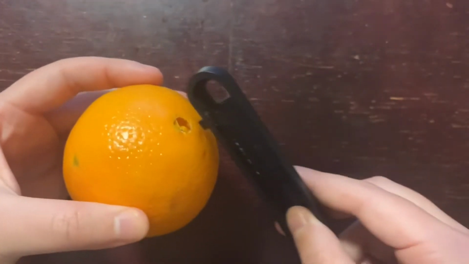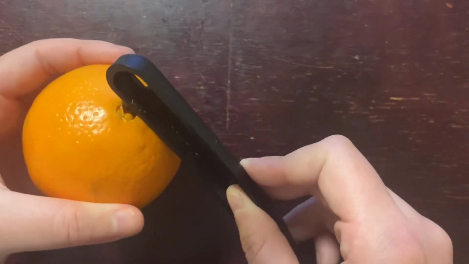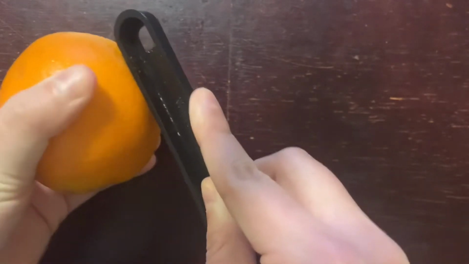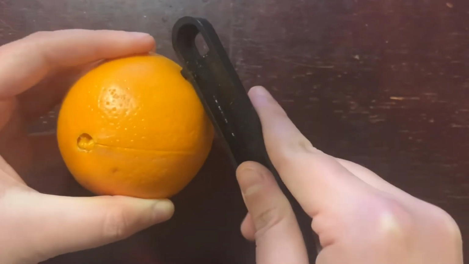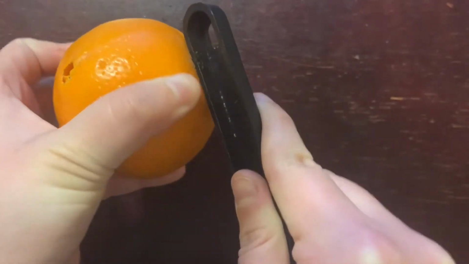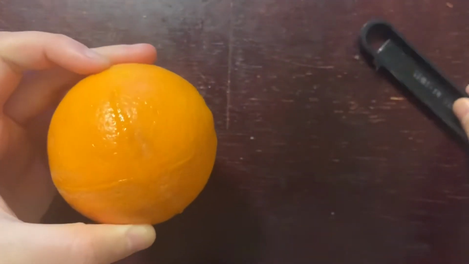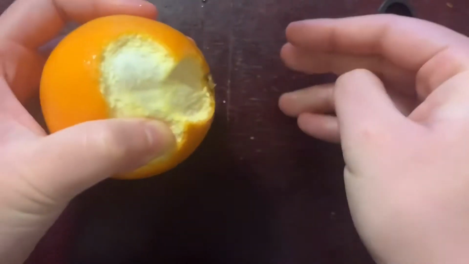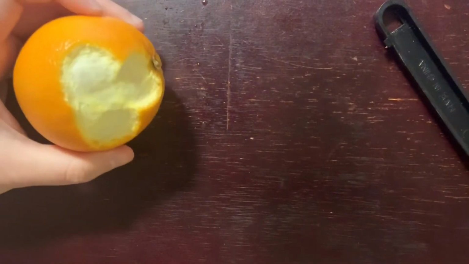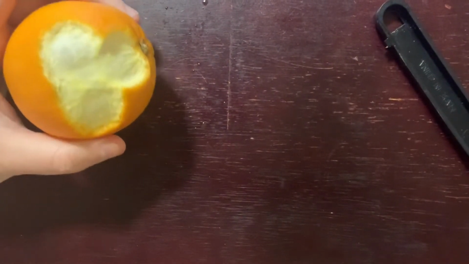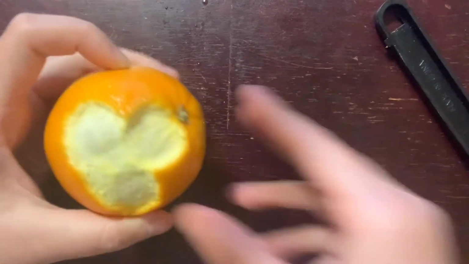I like to start my incision at the bottom where the navel is and cut straight through. I'm going to make another cut across. You can see that navel oranges have a harder, thicker rind and thus are more difficult to peel.